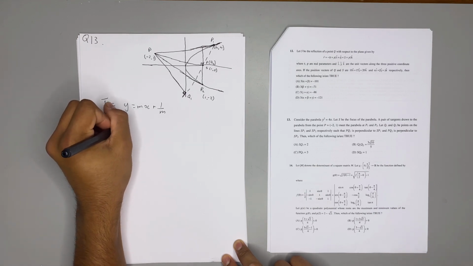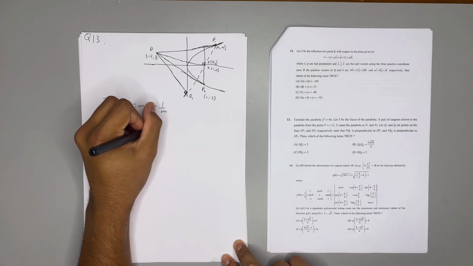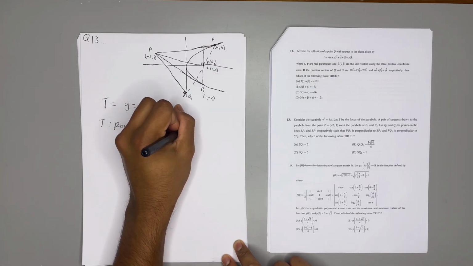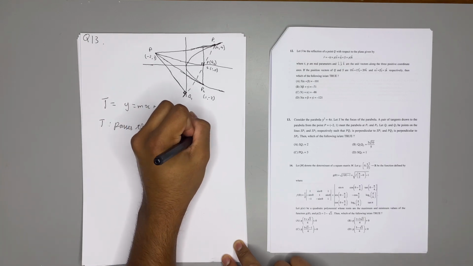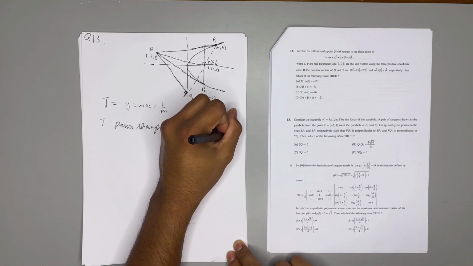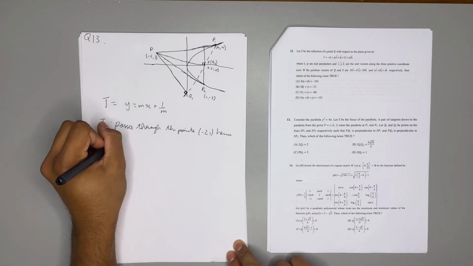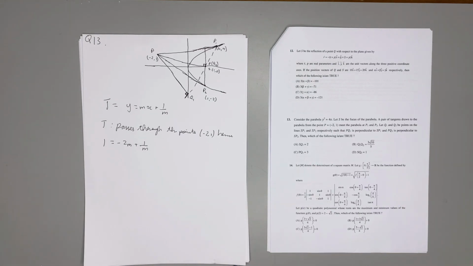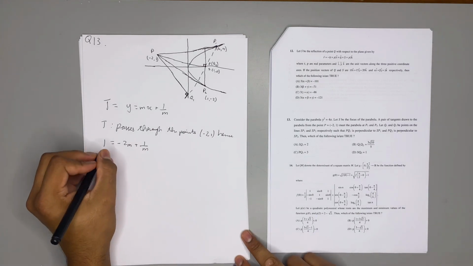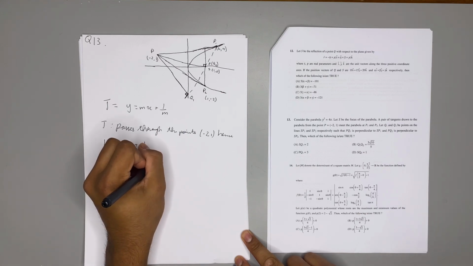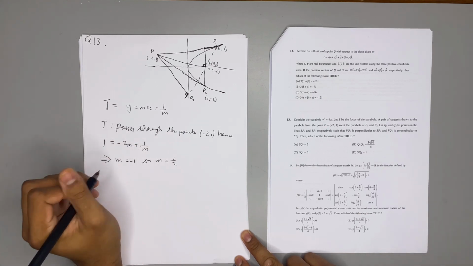T passes through the point (-2, 1), or in this case P, hence 1 equals -2m plus 1 upon m. Correct? Therefore, m either equals -1 or m equals 1 upon 2.